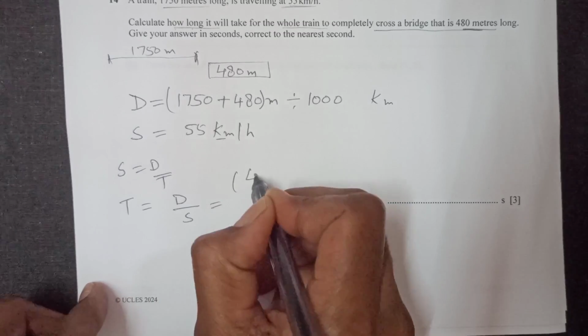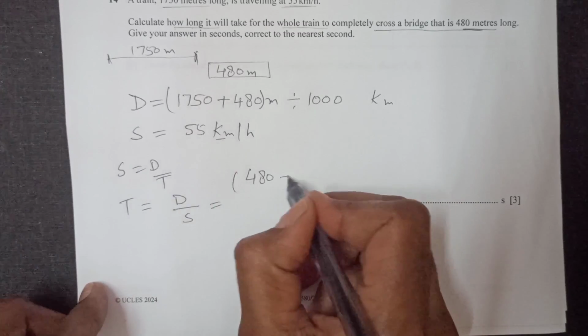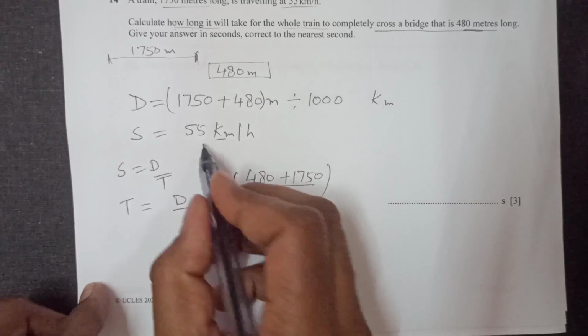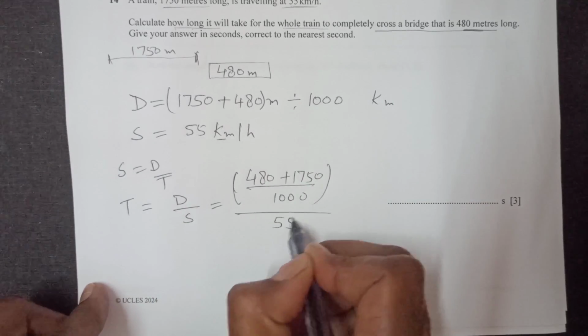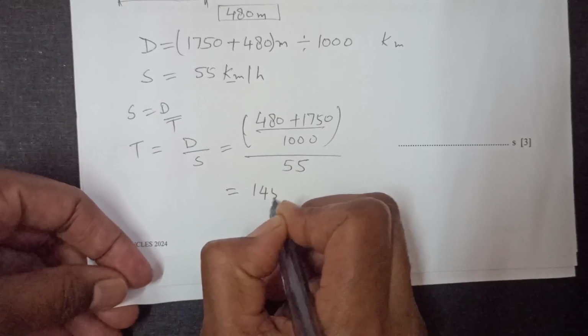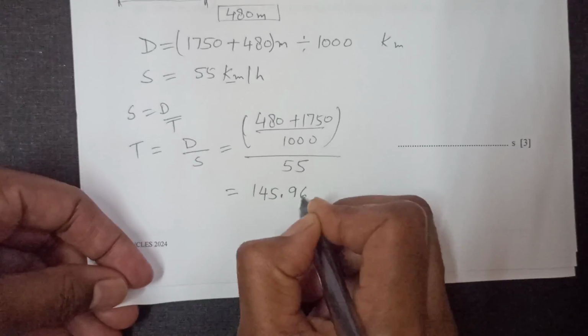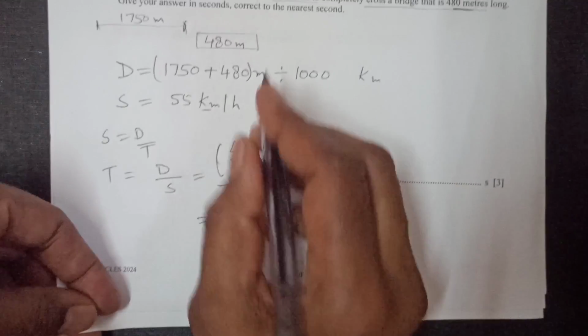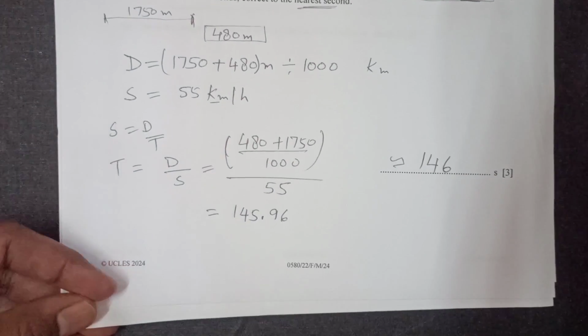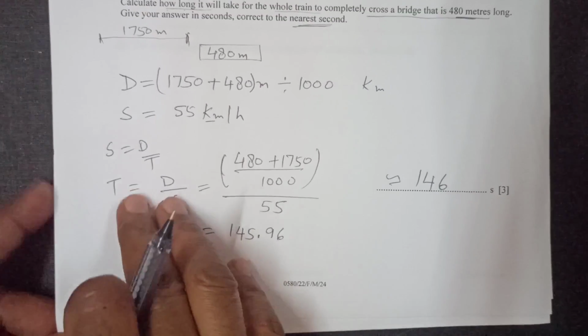So this is the distance here divided by the speed, which is 55. So just calculate that. I have already done that. So it's 0.0396 hours, and approximately to the nearest second we can write it down as 146 seconds, right?